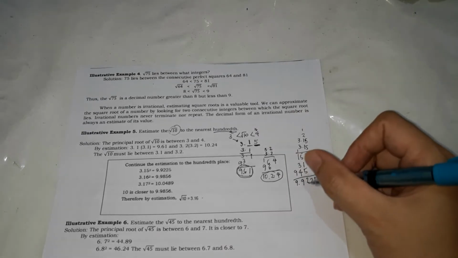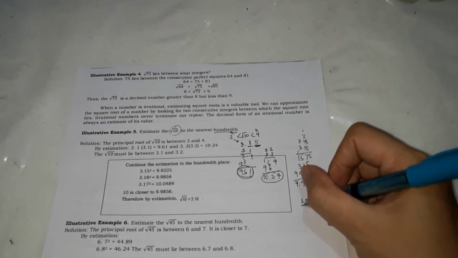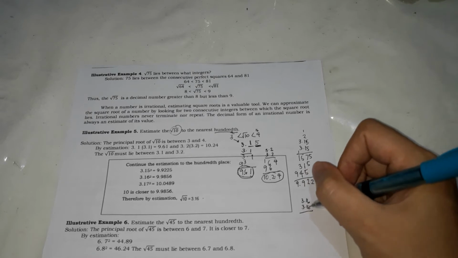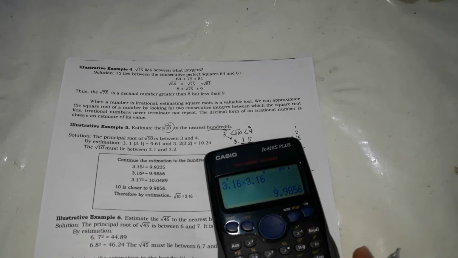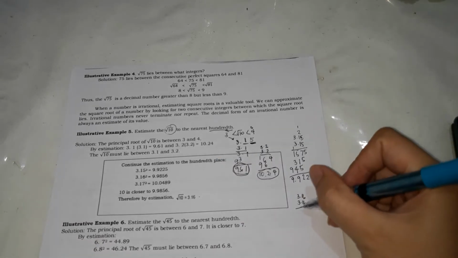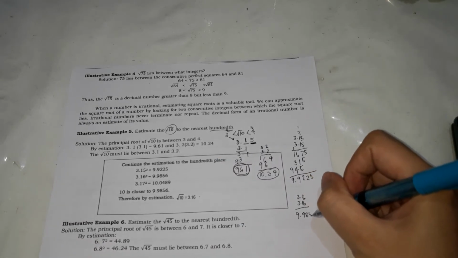However, baka mas malapit ang 3.16. So, you're going to multiply it. But, since I have calculator to lessen the time, 3.16 times 3.16 is 9.9856.